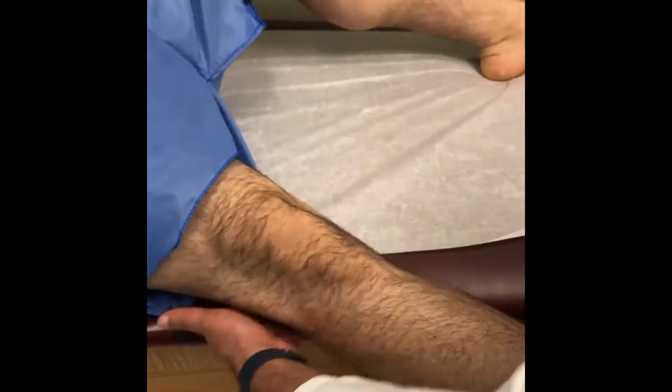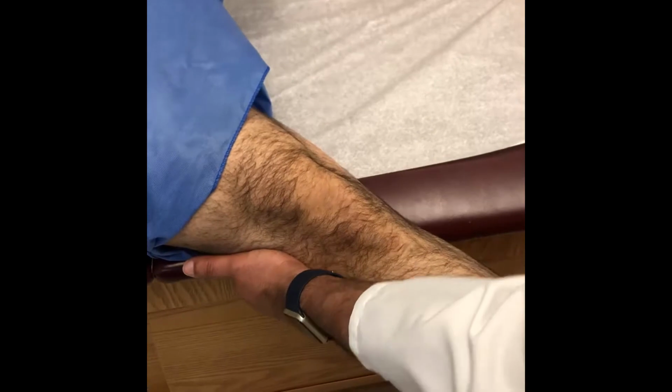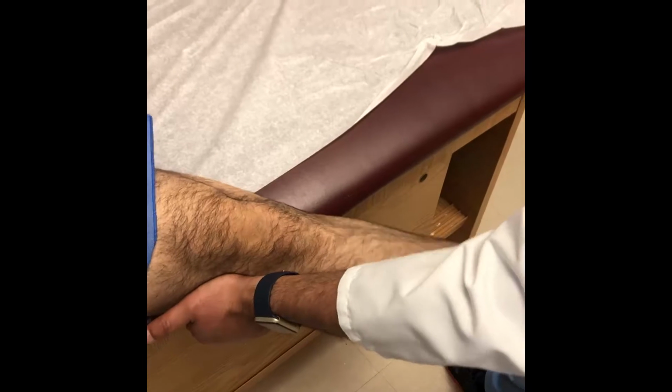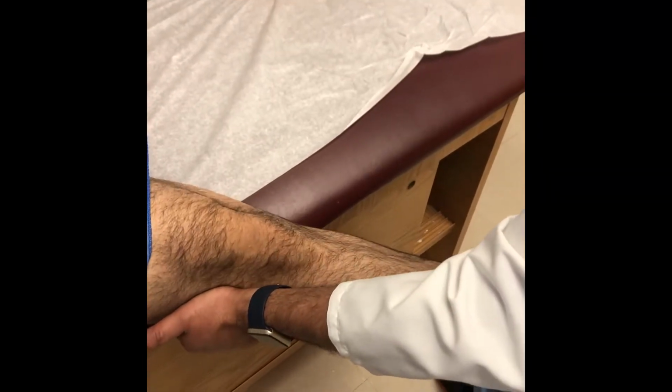I'm going to flex the knee slightly, with one hand on the lateral side of the knee, holding the medial side of the leg here, and I'm going to pull it over. So I'm pushing with one hand, pushing with the other hand like that, and I'm going to see if that medial side of the knee opens up. Again, a little bit of flexion.